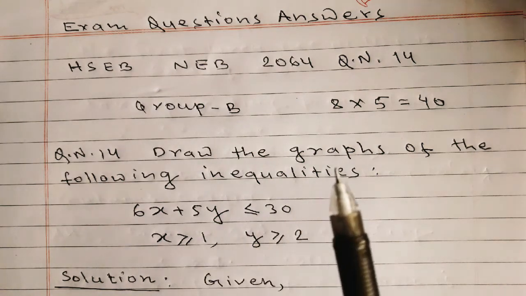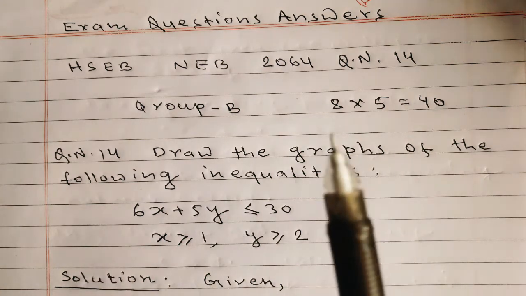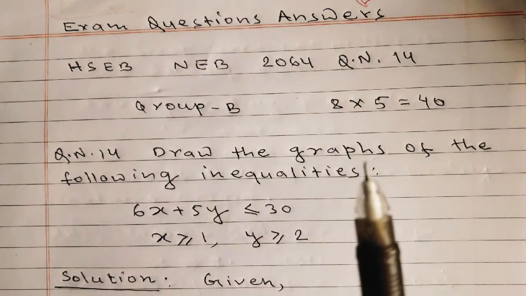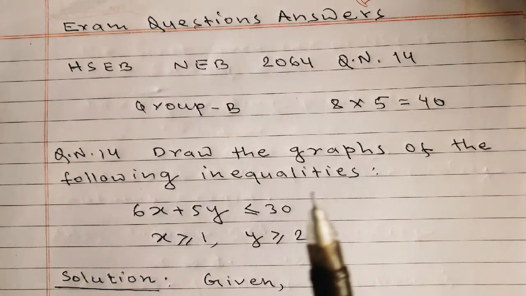Solution. So this is the problem of linear programming. Now, according to this question, we have to draw the graphs of the given inequalities, and we have to find the feasible region.